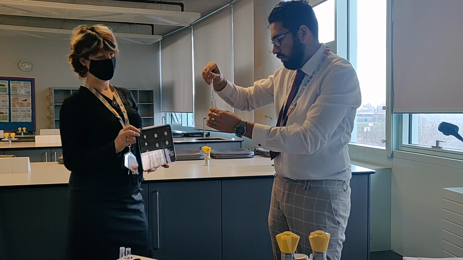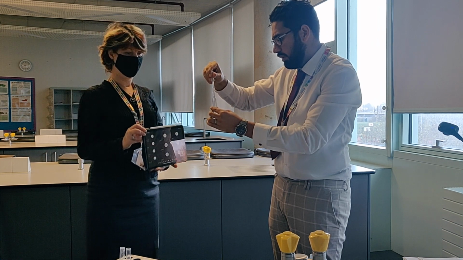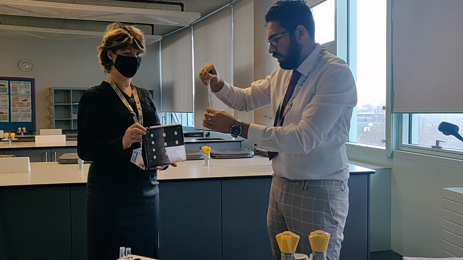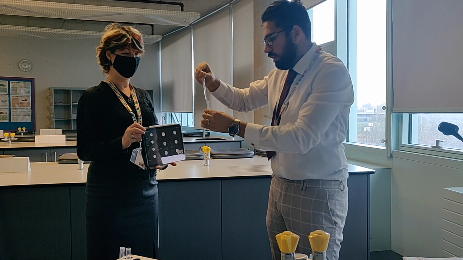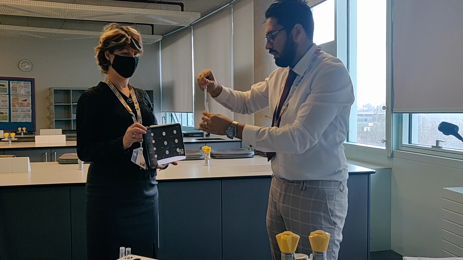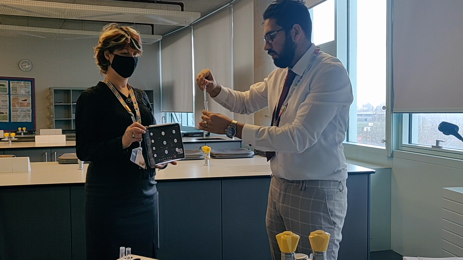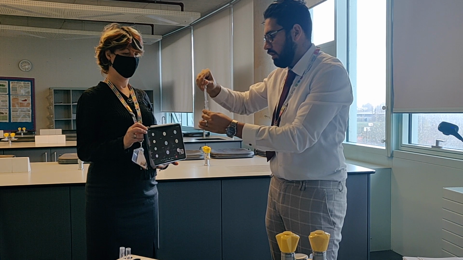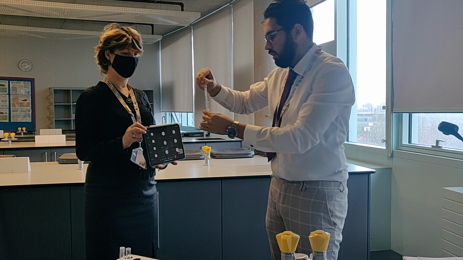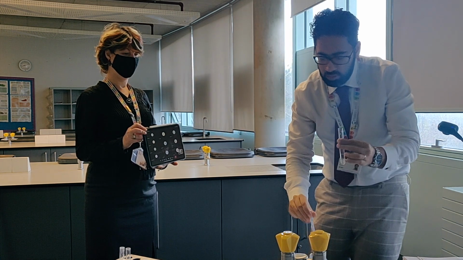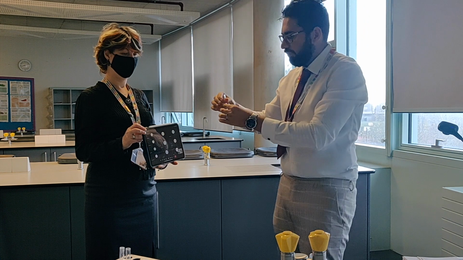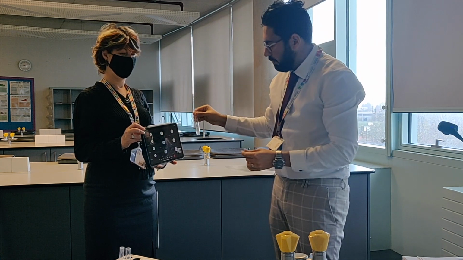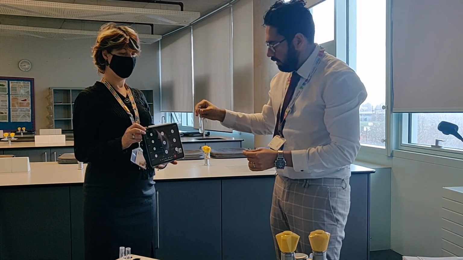Then I'm going to add a few more to make sure it's in excess. Just a few drops. And again, you can see this one, still a bit of a colour change, but not so much.